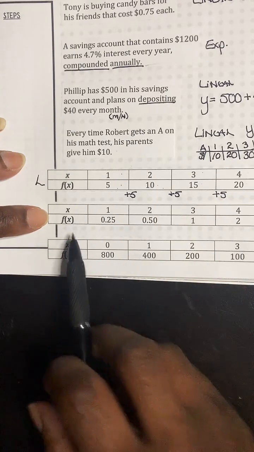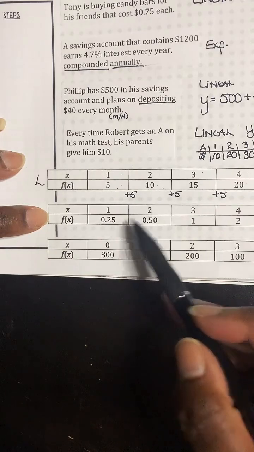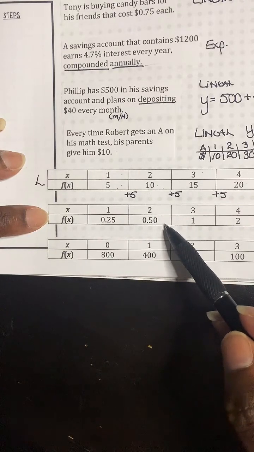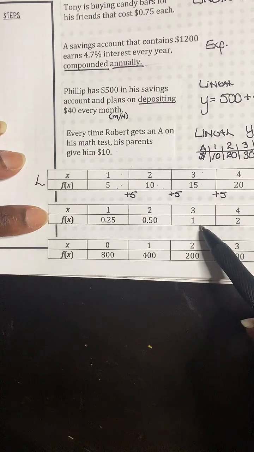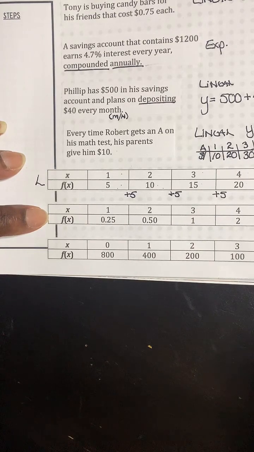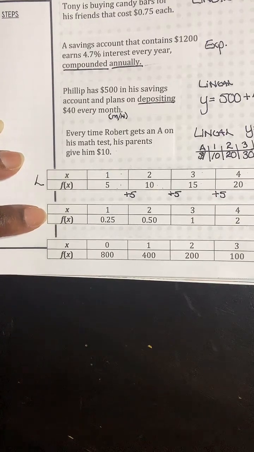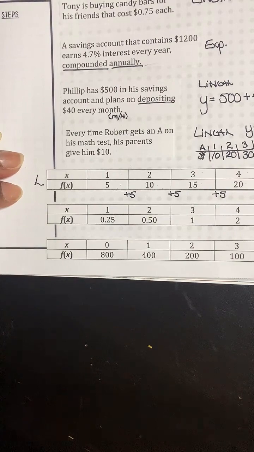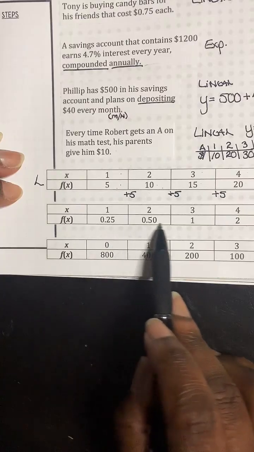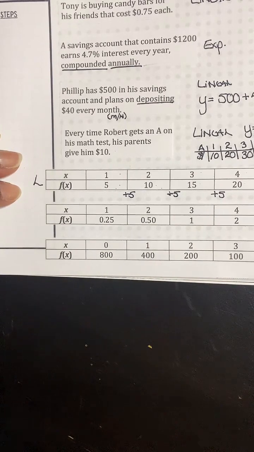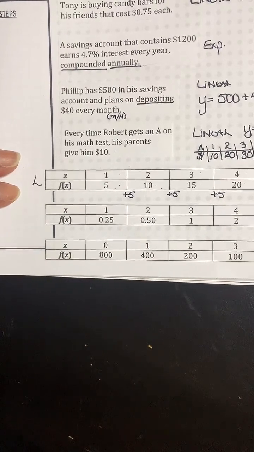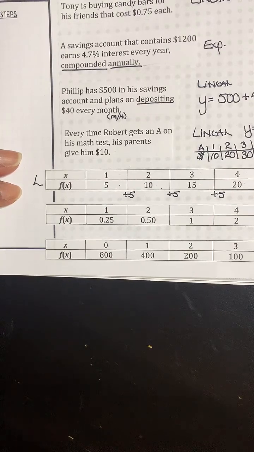So now for the next one, we have 1, 0.25; 2, 0.5; 3, 1; 4, 2; and 5, 4. Okay. So C4, you're saying this is linear. Okay. Then what's my common difference? And then doctor, you're saying it's exponential. Pog, you're saying exponential. Okay, now you're saying multiplied by 2. All right, so we have exponential.